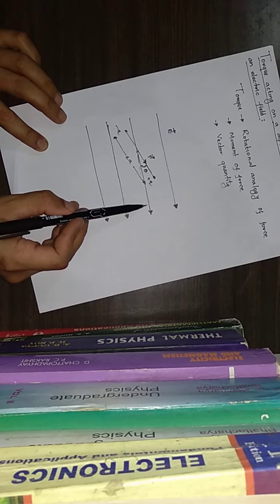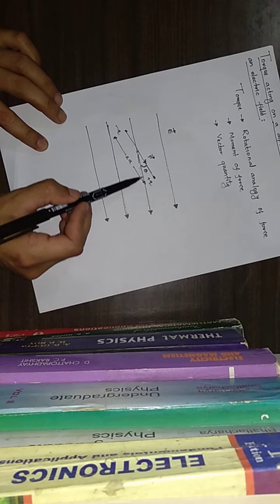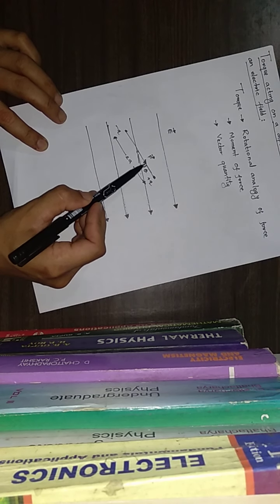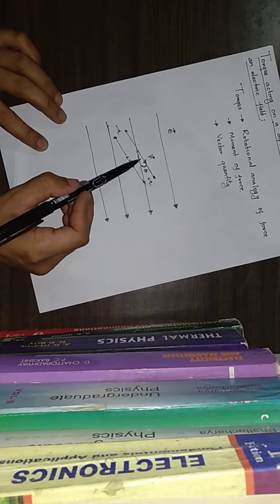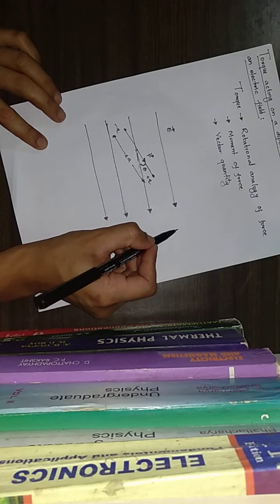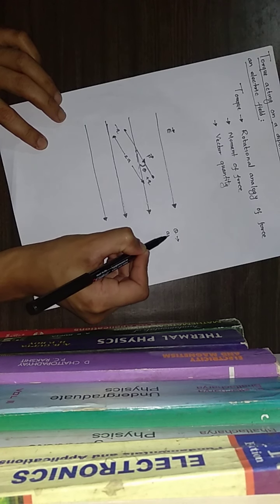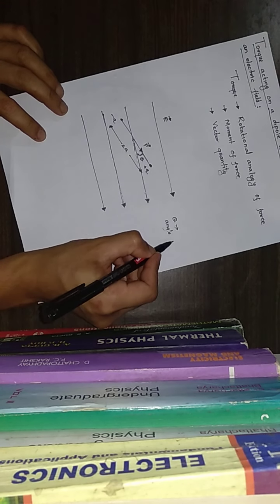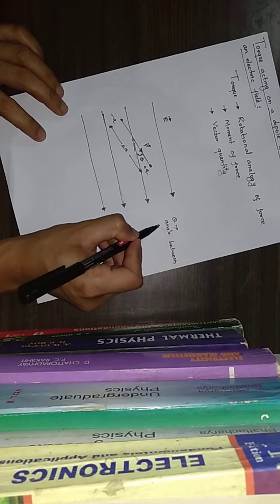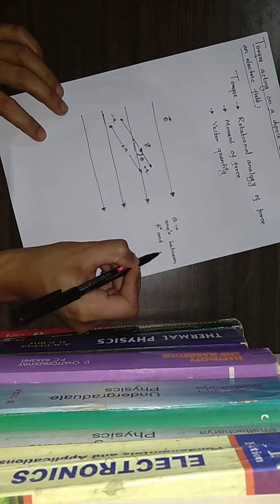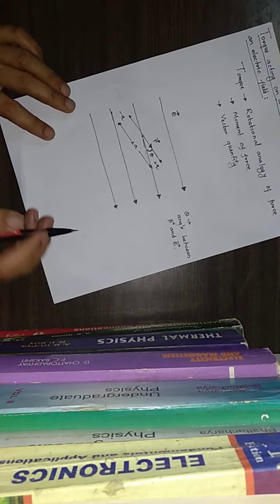So this is my E vector, electric field vector, towards this direction, and this is my dipole moment vector towards this direction, and I have indicated an angle between them by theta. So theta here is the angle between dipole moment vector and electric field vector.